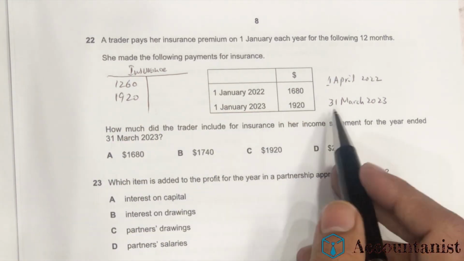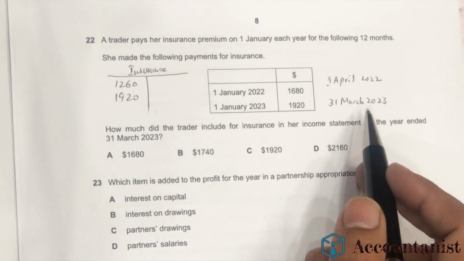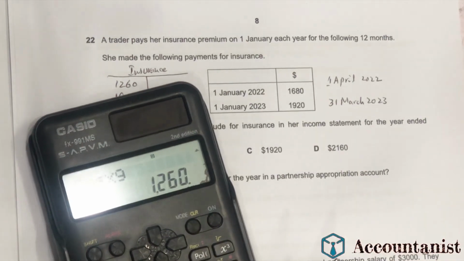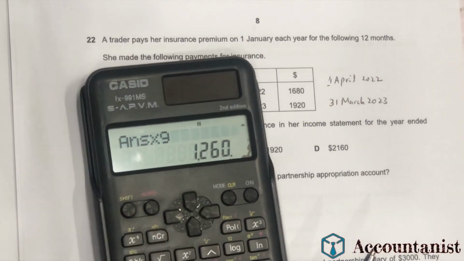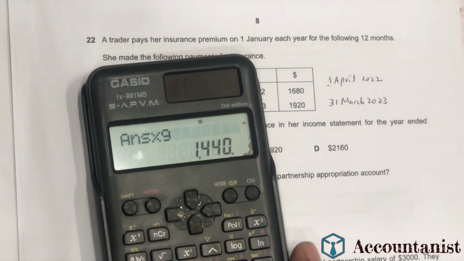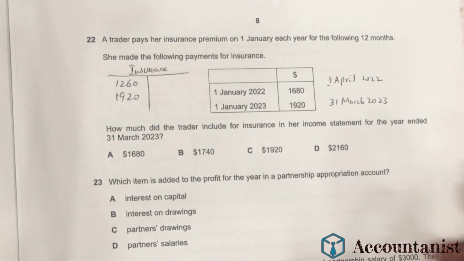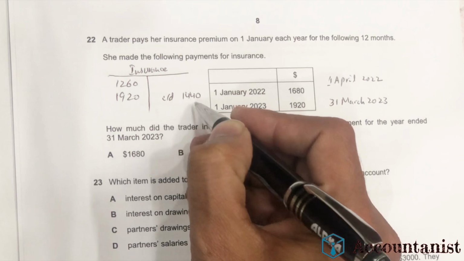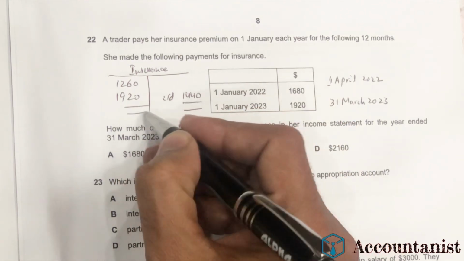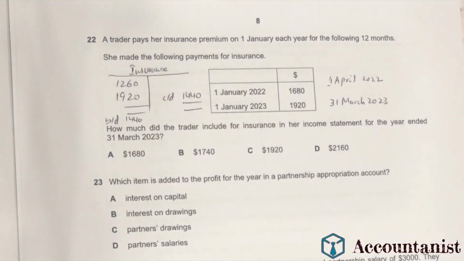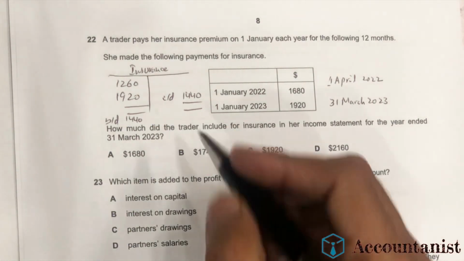And at 31st March, the closing year end date, we again have 9 months of prepaid, from the value of 1920. So 1920 divided by 12 and multiplied by 9, so 1440 is the closing prepaid balance. So carried down 1440, and it will again become 1440 here. That's how the T account should be prepared.